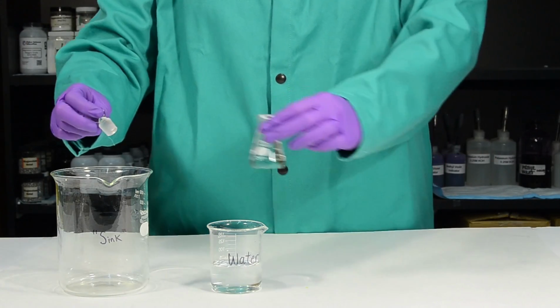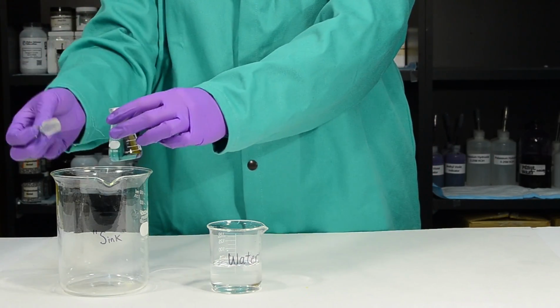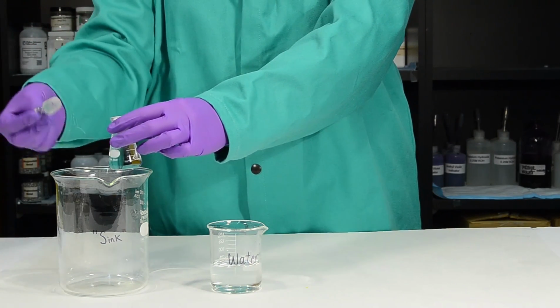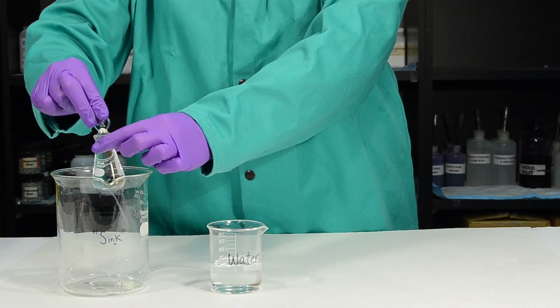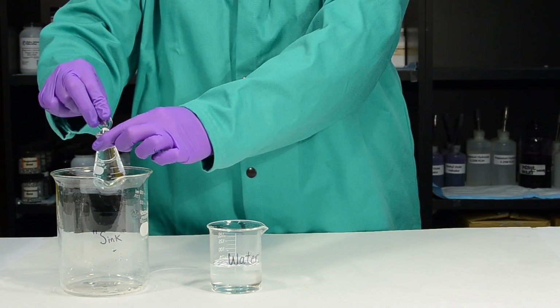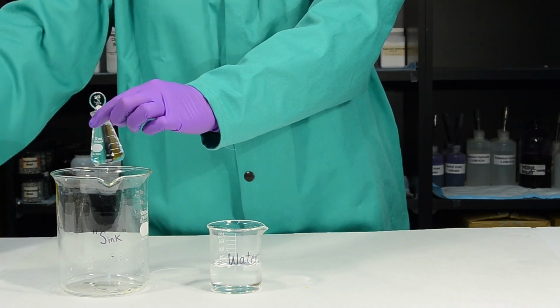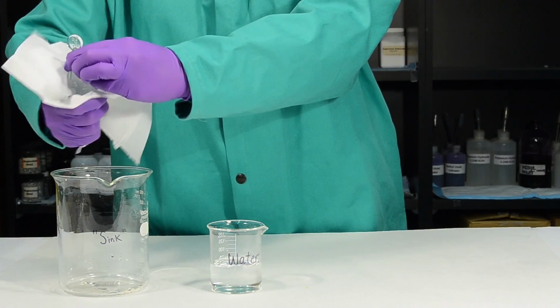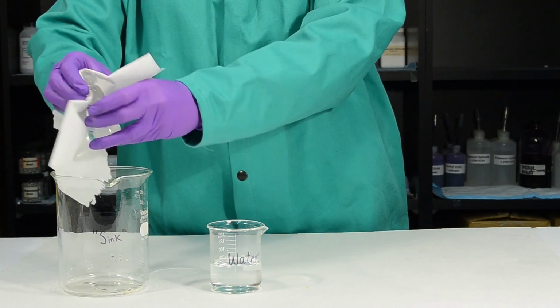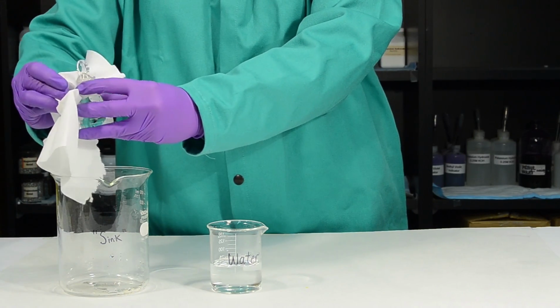Next, you should bring the flask to the sink. In this case, we're using a beaker to represent the sink, but you should actually go to the sink. And then you're going to insert the stopper into the flask so that the water displaced pours into the sink. Finally, dry the outside of the flask with a paper towel so that the mass of the water on the outside of the flask doesn't affect your results.